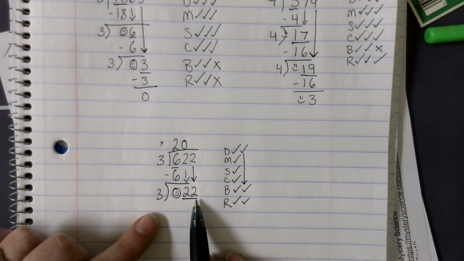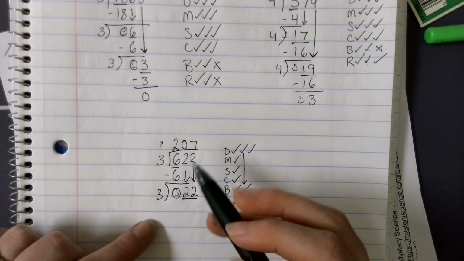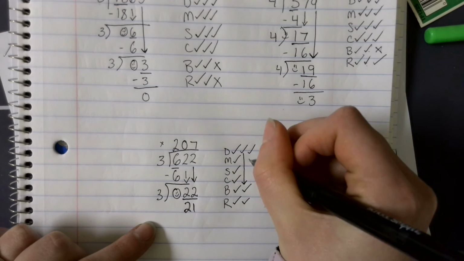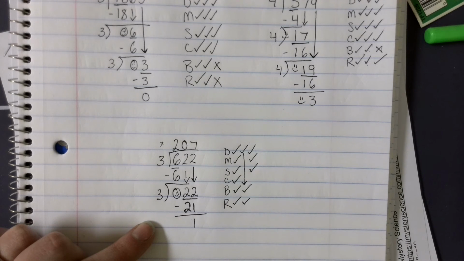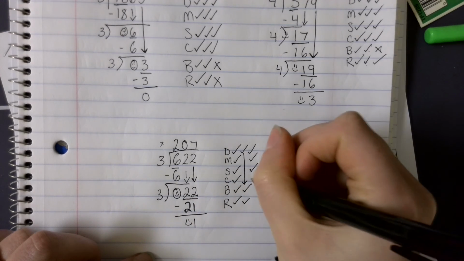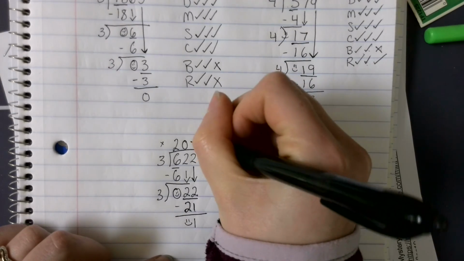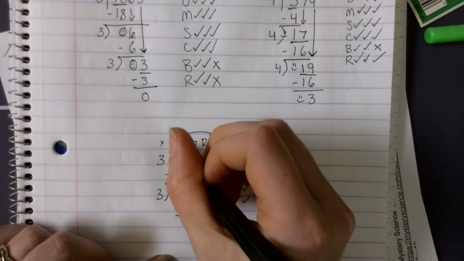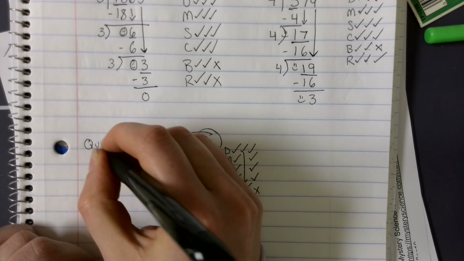3 goes into 22 7 times, because 7 times 3 is 21, and that's really close to 22. So I multiply, and when I subtract, I have 1 left over. And when I check, 1 is less than 3, so I'm good there. And I don't have anything else to bring down, and I do have a remainder, and it's of 1. So these are called quotients with zeros, and our quotient, if you remember, is our answer to our division problem, right? This is called our quotient.